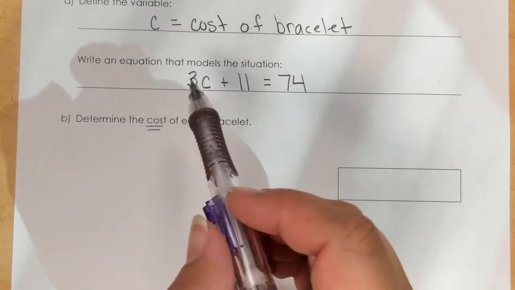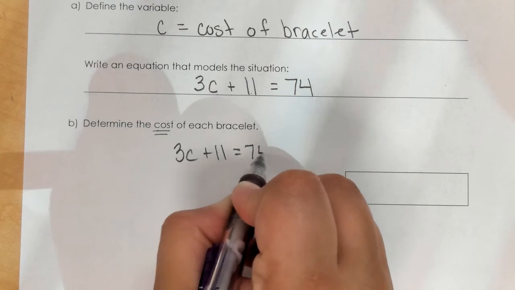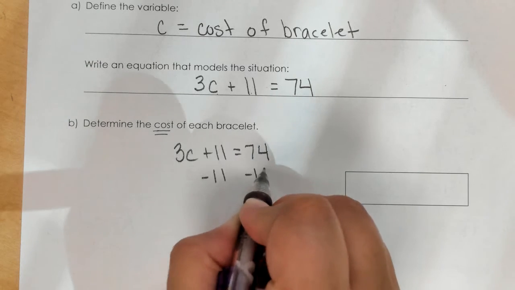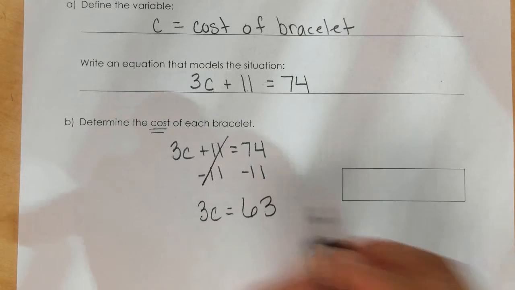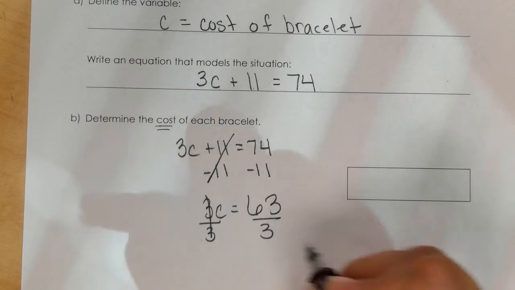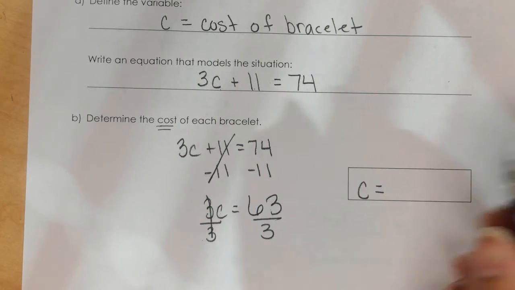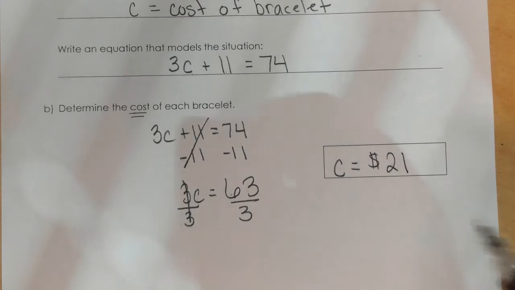My goal is to solve this equation down here. So if I subtract 11, I have 63. I divide by 3, and we get that the cost was $21 for each bracelet.